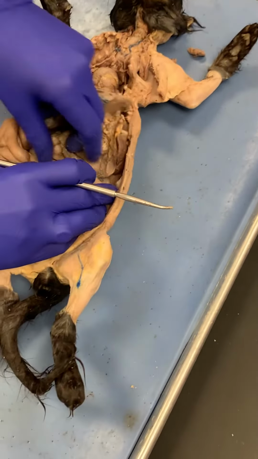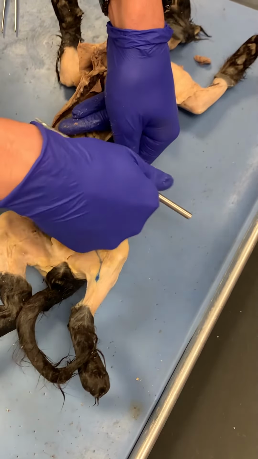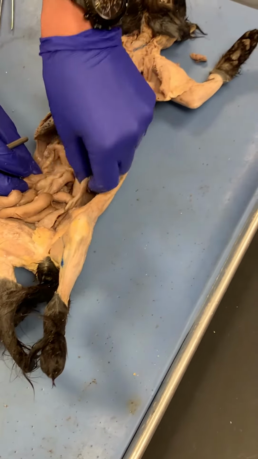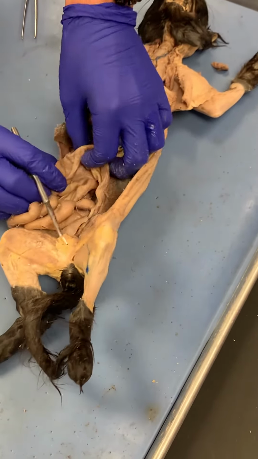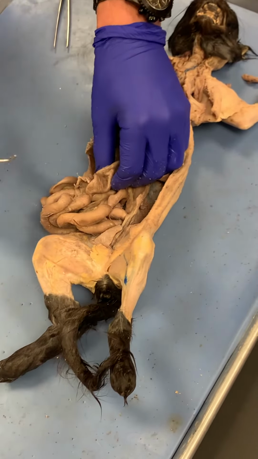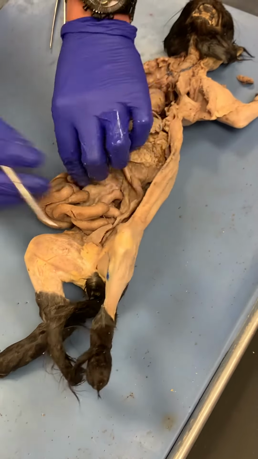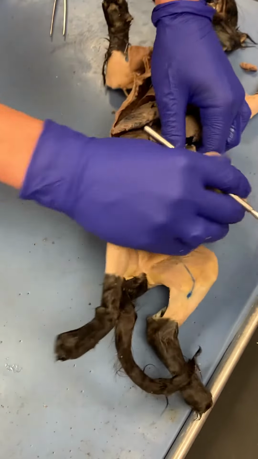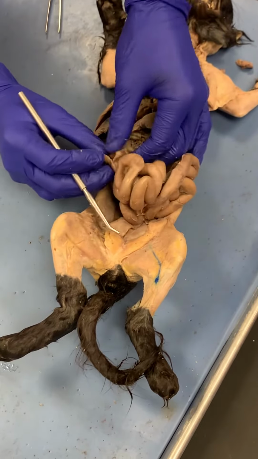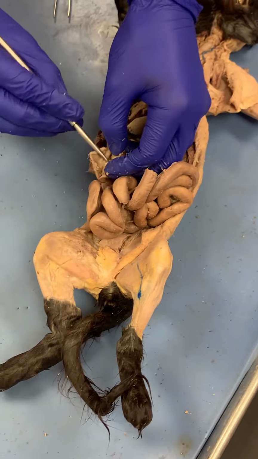and then I follow it this way, and this is going in this direction. So this is transverse. So it's transverse, and then this small part right here, this would be the ascending colon because the fecal matter is going up, and then this right here is the cecum. So this is the cecum, and this here is the ileum, which is the last part of the small intestine. The valve that's in here, you can clearly see, that's the ileocecal valve.